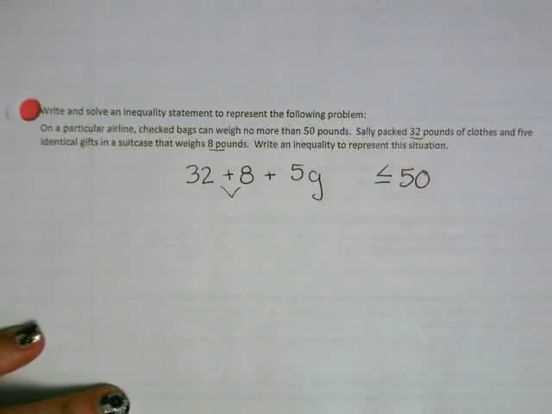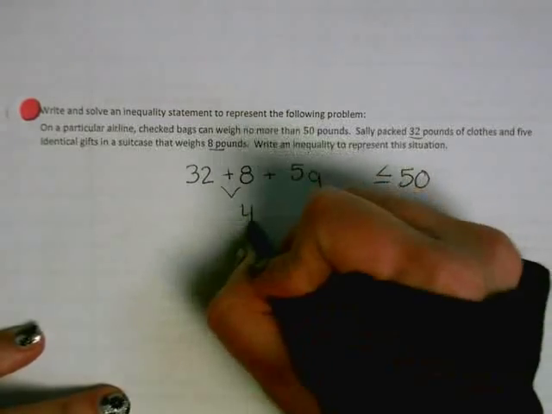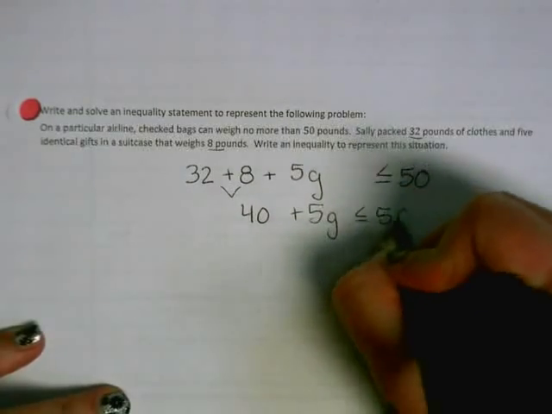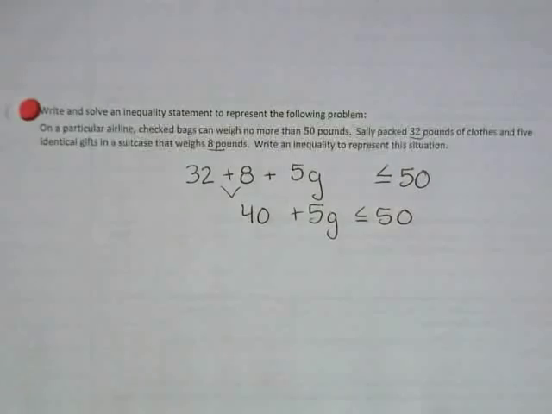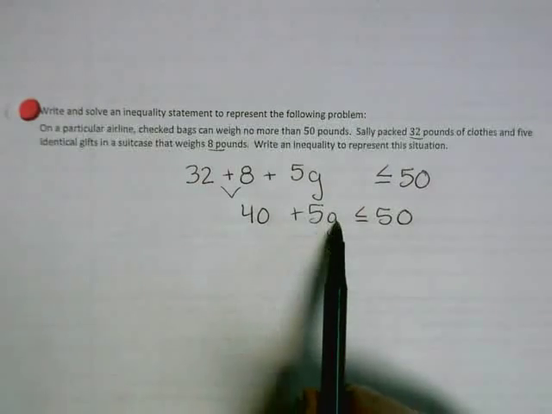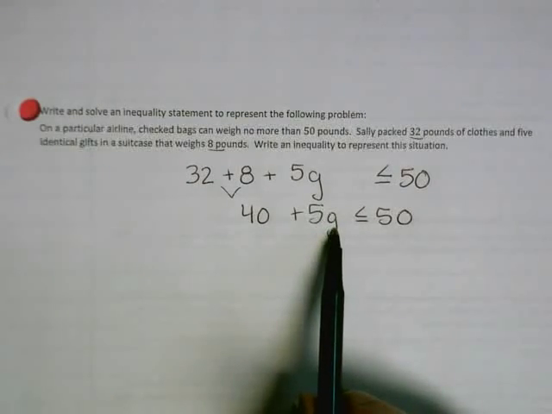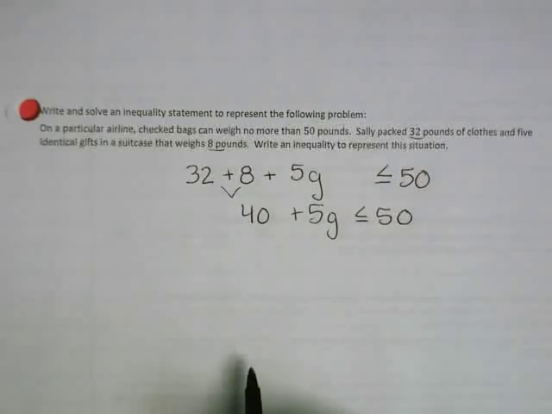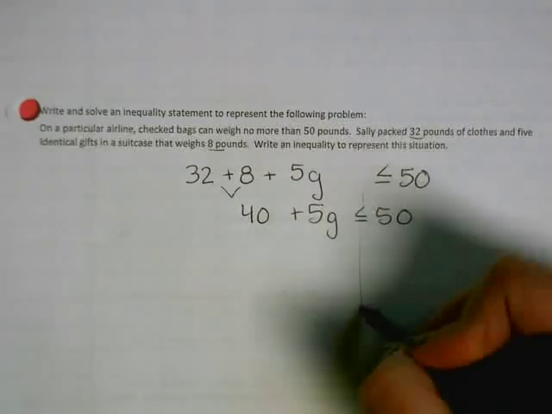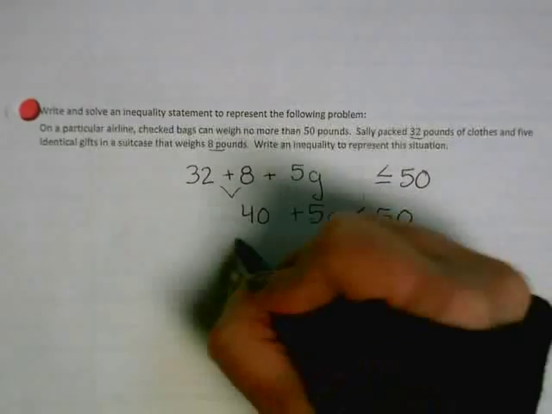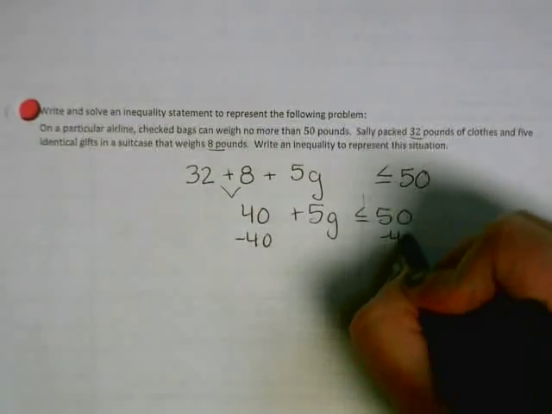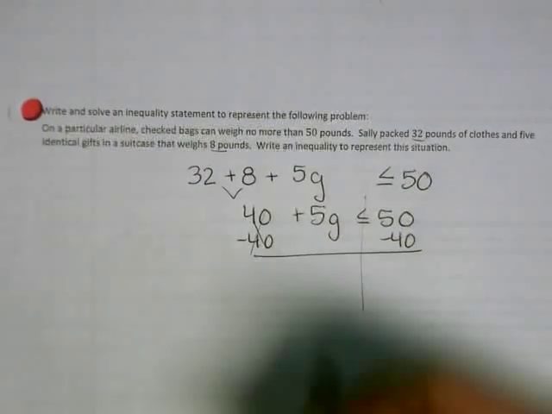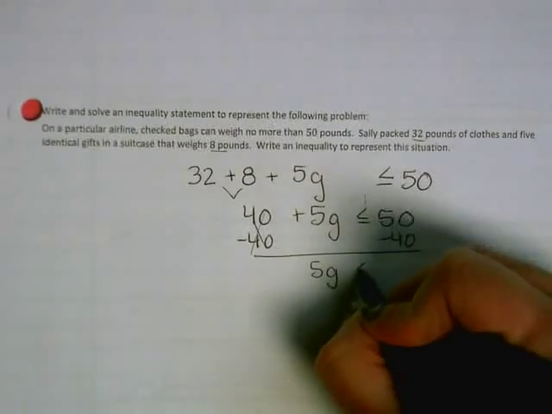Could we combine some like terms here? Consolidate this a little bit. What is 32 plus 8? I'm getting 40 plus 5G is less than or equal to 50. Right. So if we solved for this, it would give us what G is, which was the weight of each gift. Let's just do that very quickly because this is going to be some quick math. How do we get the G by itself? Get rid of the 40. Subtract 40 from each side. Bring down what's left. 40 minus 40 goes bye-bye. 5G is less than or equal to.